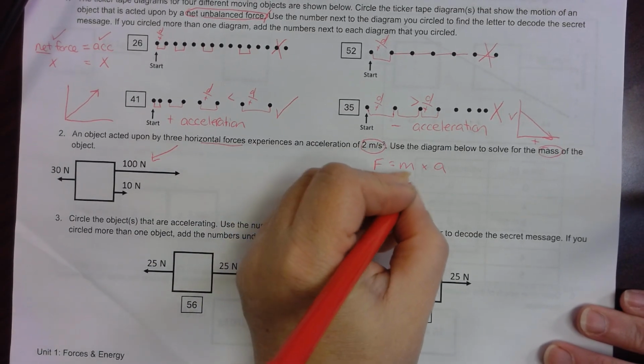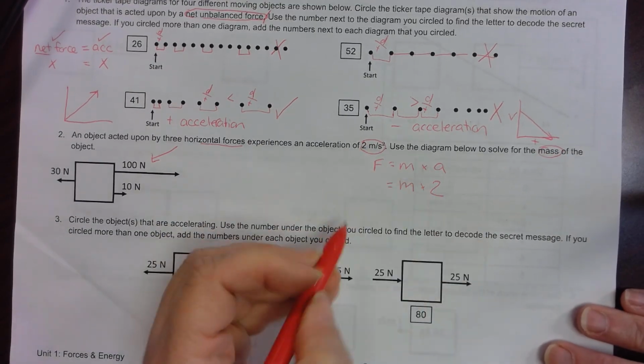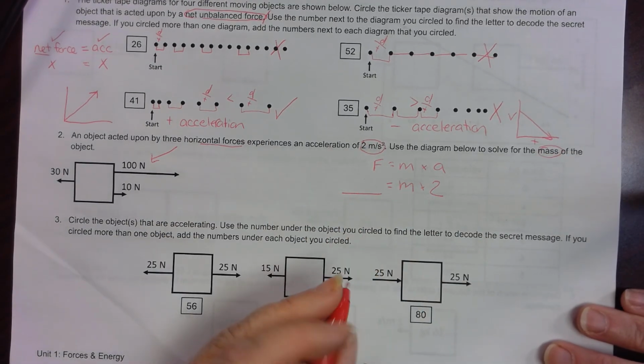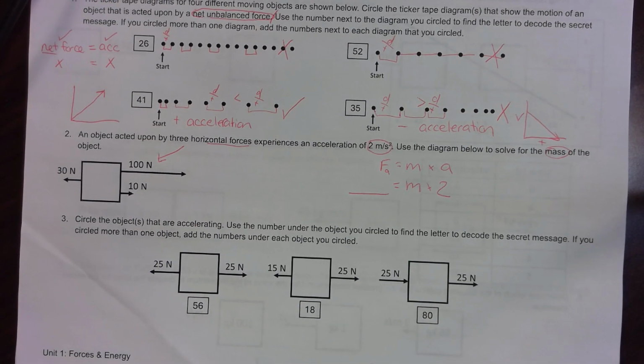Well, I don't know what my mass is. That's what I'm trying to find. My acceleration is 2, so I need to figure out what my applied force is. What is the actual force that's being applied to this?